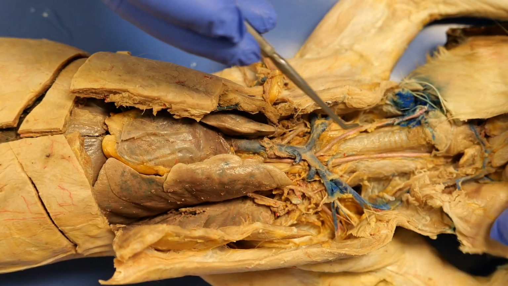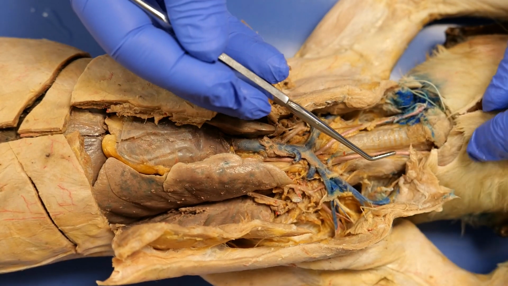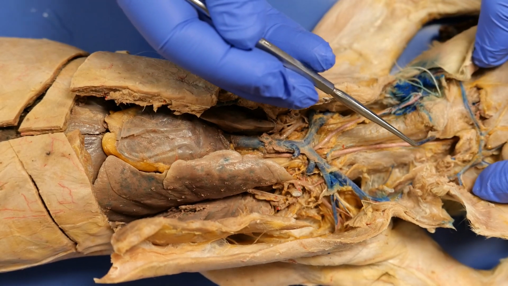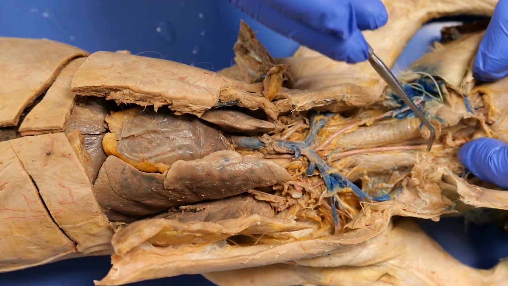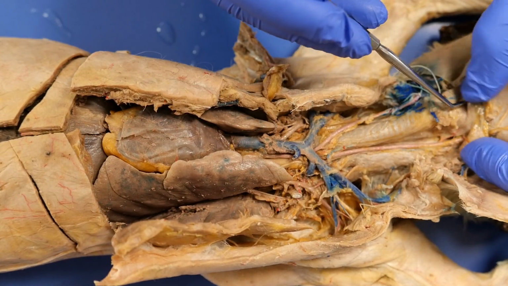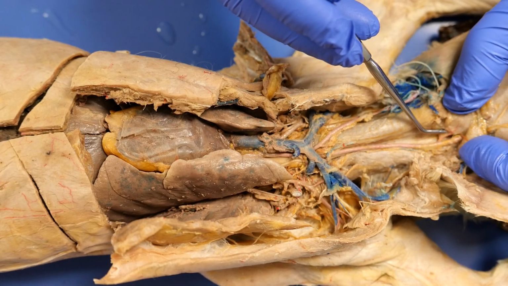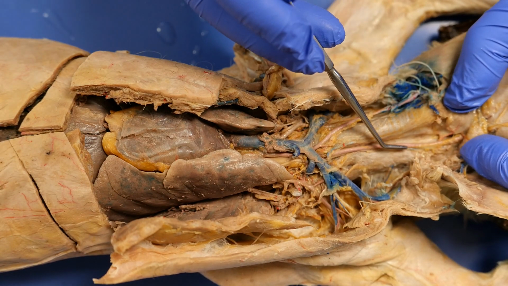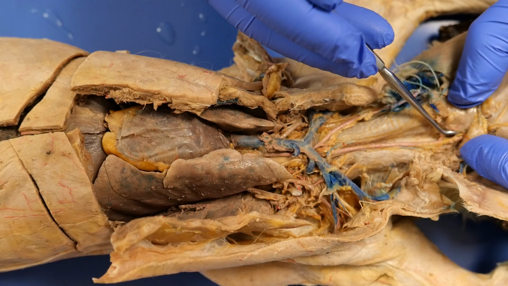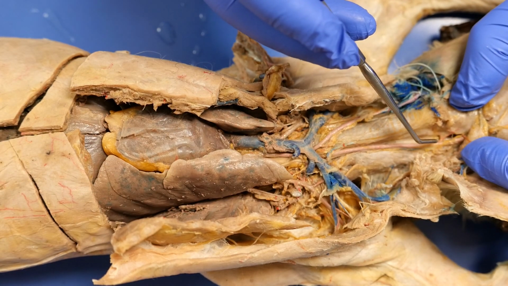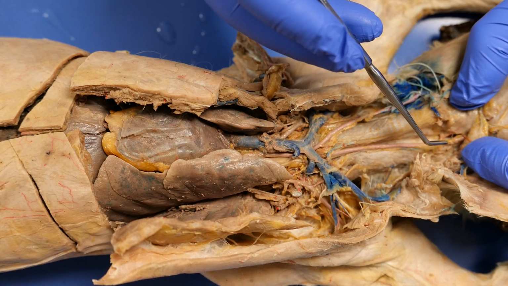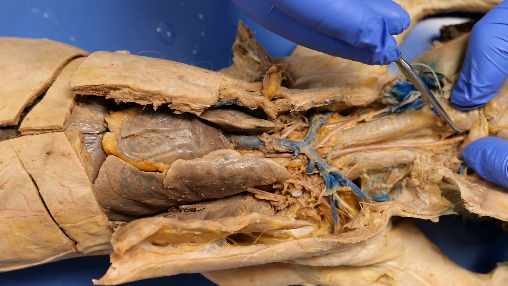And if I follow this all the way up, so now I have the left and the right common carotids. Bringing it all the way there, you see this one going inward, and then you'll see another one up here going inward. You have two branches. The first branch is the occipital. The next one is the internal carotid.